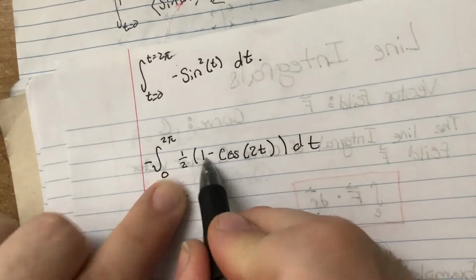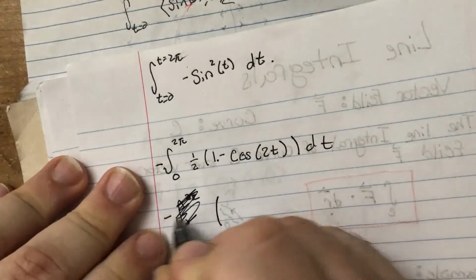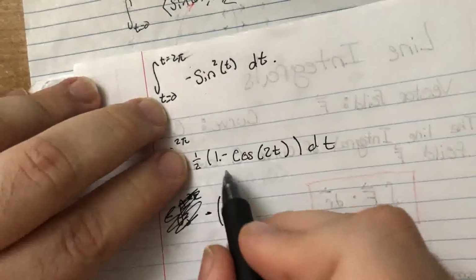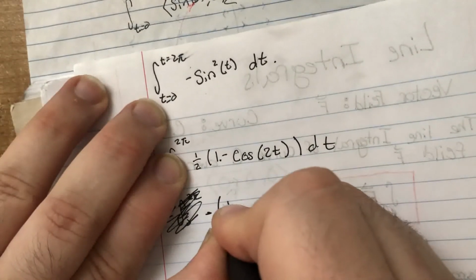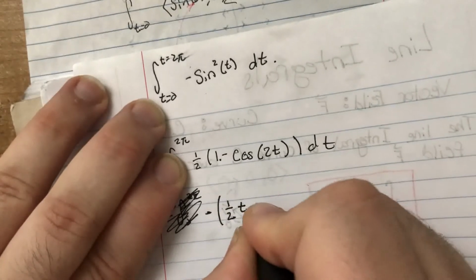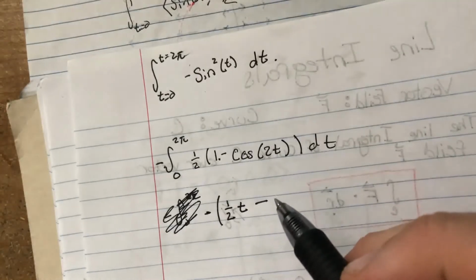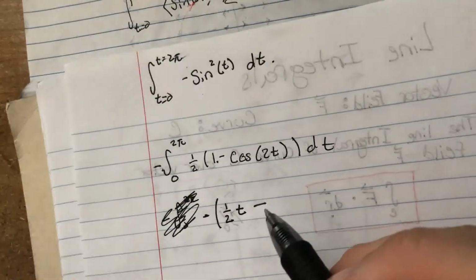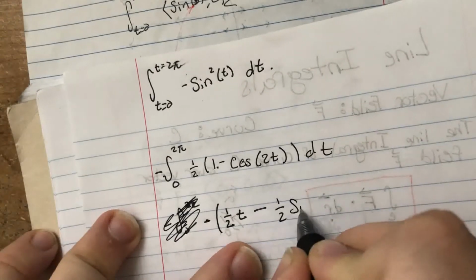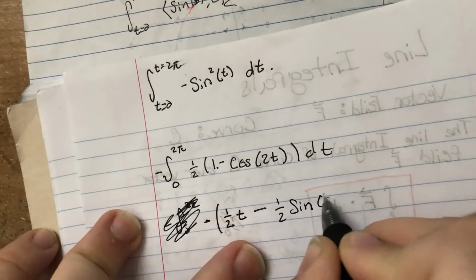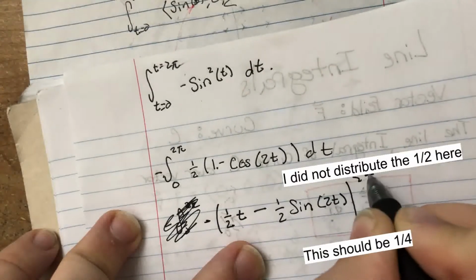The integral of 1/2 is 1/2 t, minus the integral of the cosine of 2t, which becomes 1/2 sine of 2t, and this is from 0 to 2 pi.